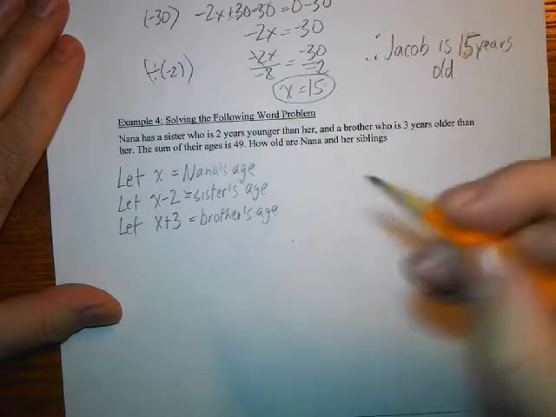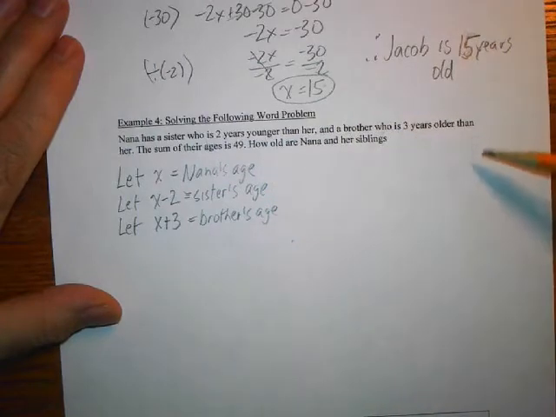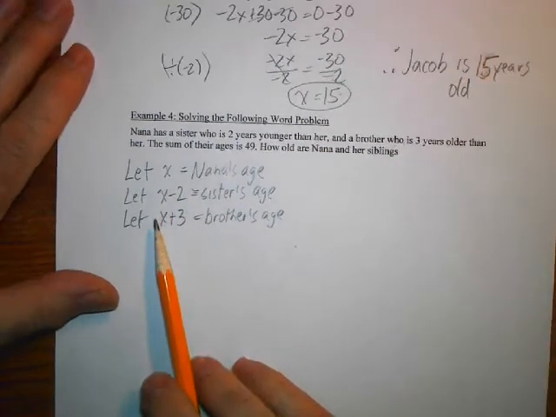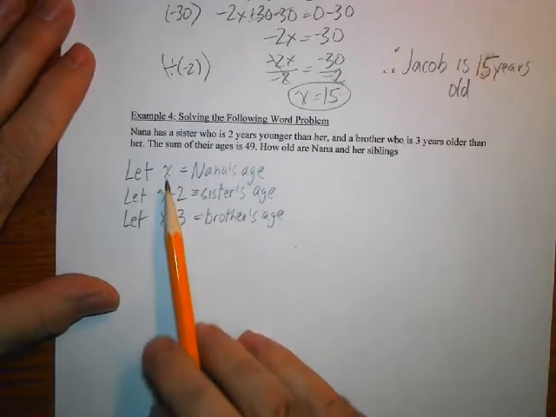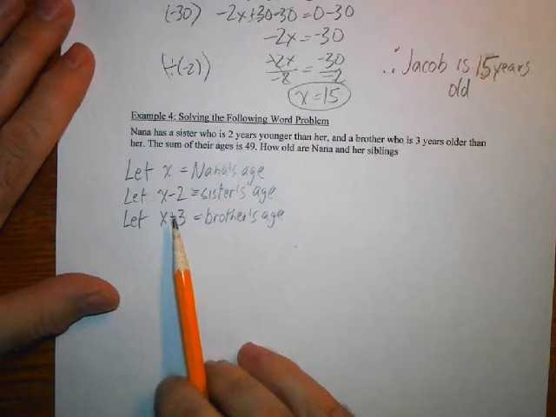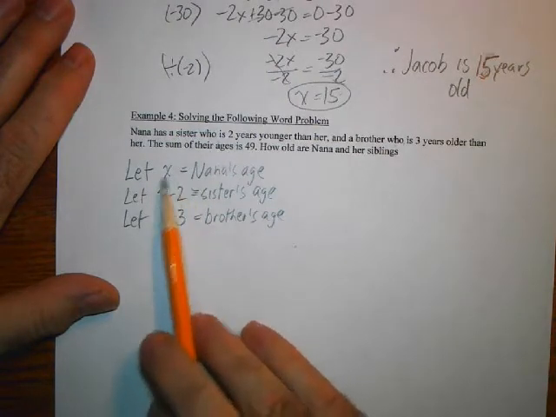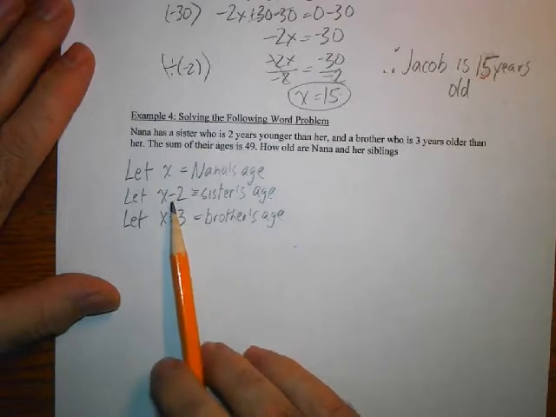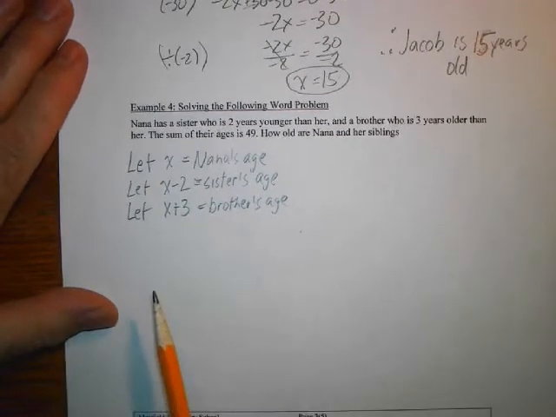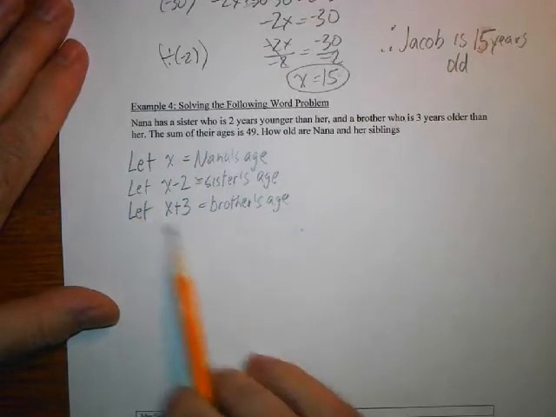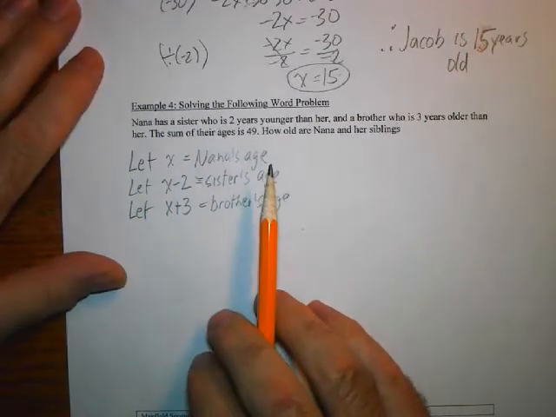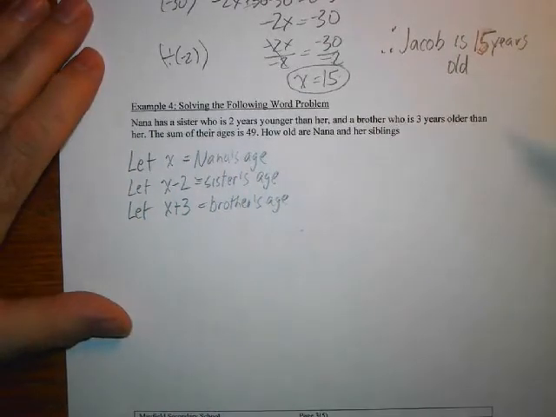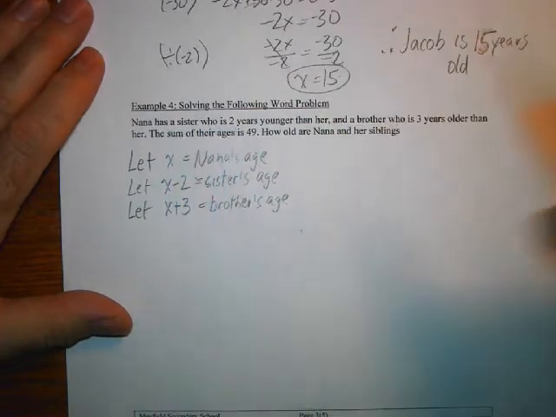Okay, so we've got 3 unknowns, but we've only got one variable. And that one variable is used for all 3 unknowns, but they're not all the same because they're different ages. x for Nana, x minus 2 for the sister, x plus 3 for the brother. Okay, so now that we've sorted that out, and I think it's important to do that right from the beginning, we can go through here.